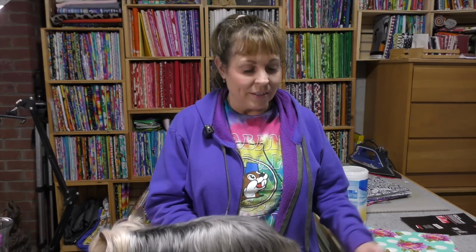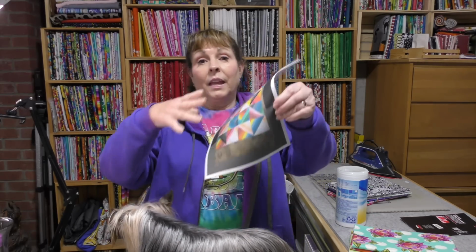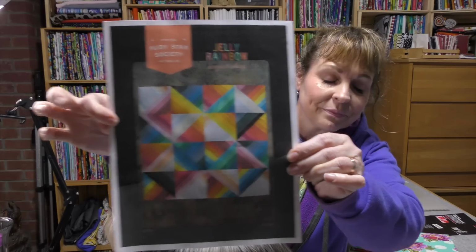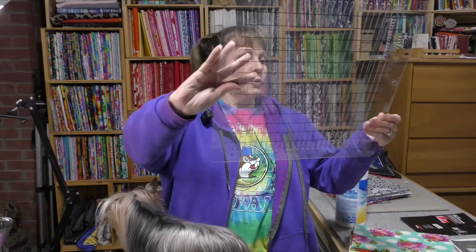You know what the answer is? It is called Jelly Rainbow. Well, actually, there are two answers. So, Jelly Rainbow is the pattern. That's the answer to what am I going to do with all those jelly rolls? The answer to I don't have any jelly rolls, how do I make that quilt? That is June Taylor's shape cut ruler.